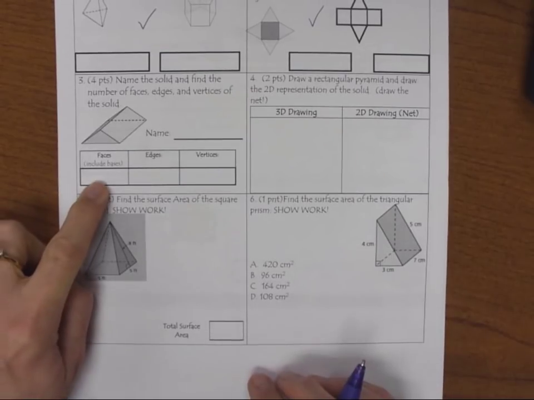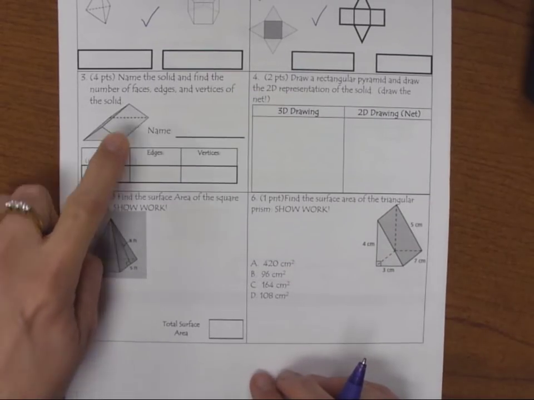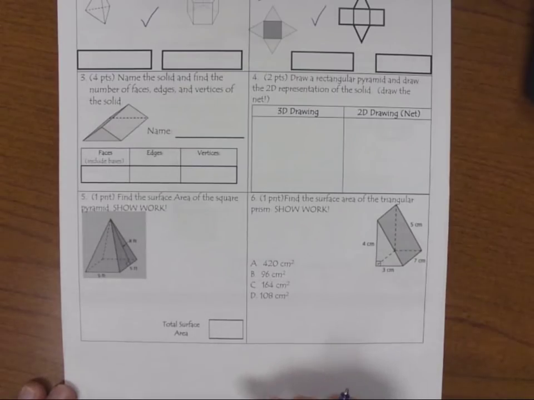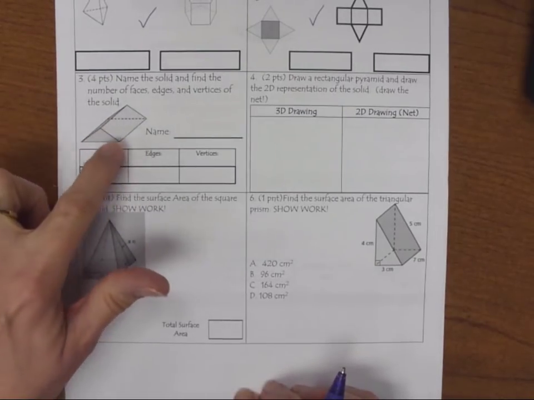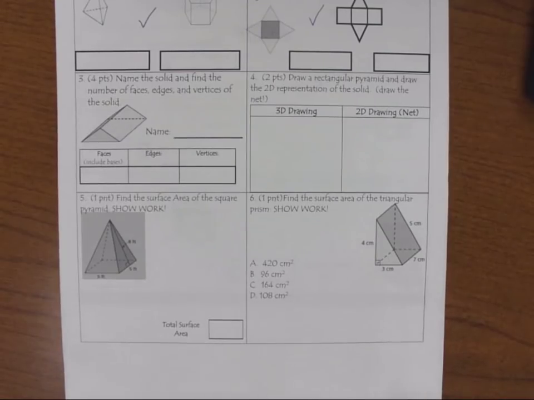Faces for this are the flat surfaces. How many flat surfaces? This is like a Toblerone bar. It has 3 rectangles and 2 triangles. How many total faces is that? Write it in.